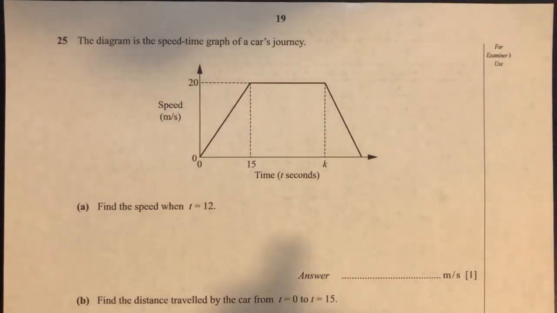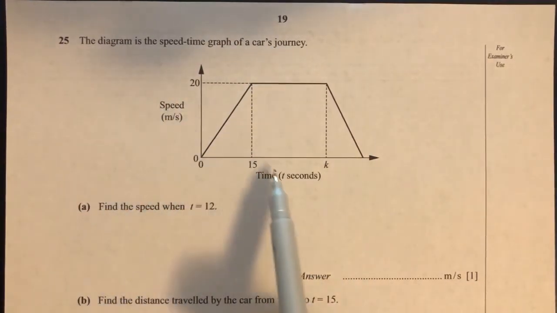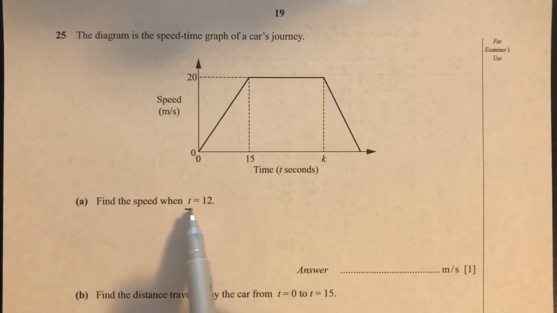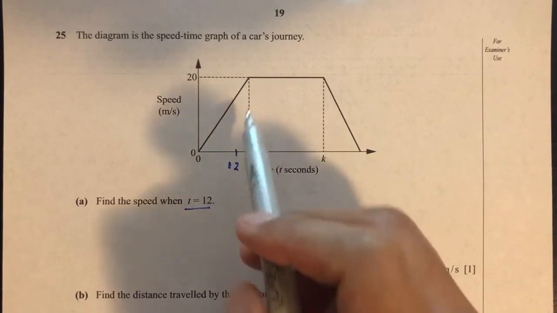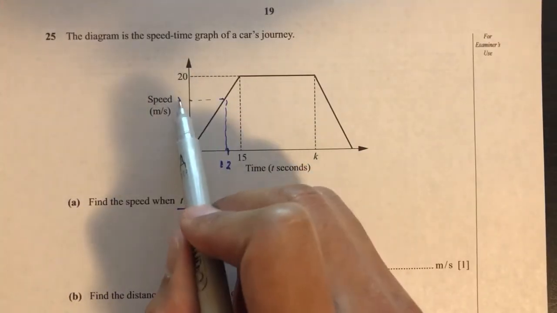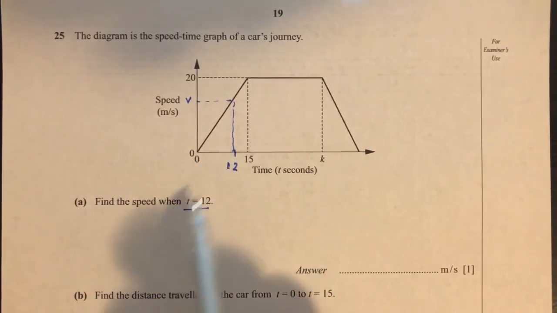Question number 25. The diagram is a speed time graph of a car's journey. So speed time graph, okay? Part A, find the speed when t equal to 12. So t equal to 12 will be about here. Find the speed. Let's call it v. So we can use similar triangles to find the speed v.